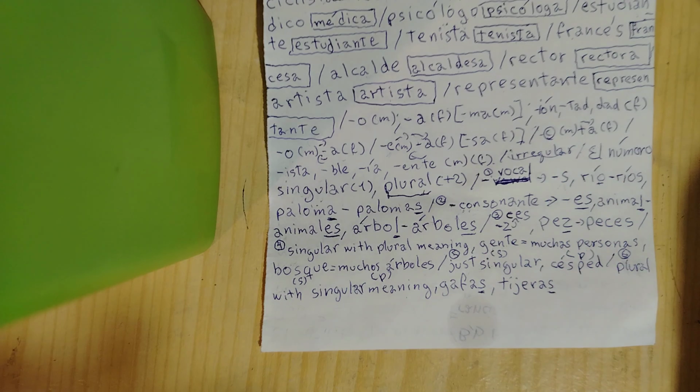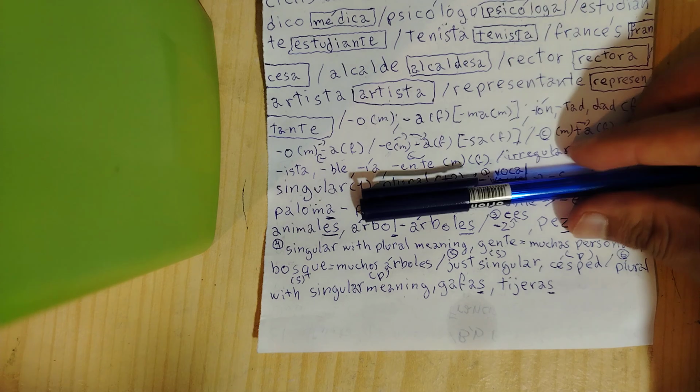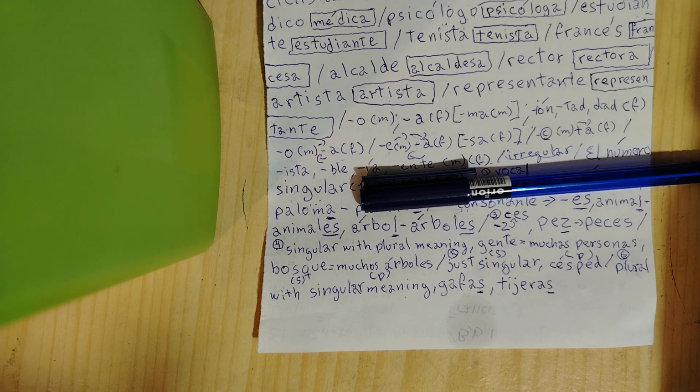So if I'm making a mistake, if I'm saying something wrong, please let me know. I'm learning. I want to really do it correctly. So yeah, that will be it for today. That was nice. I really like the lesson of today.